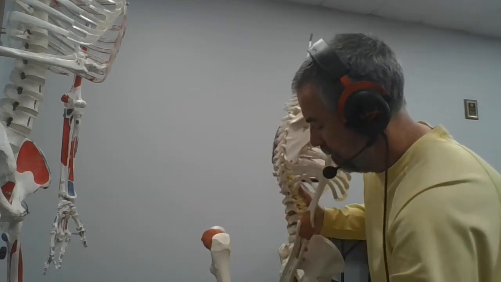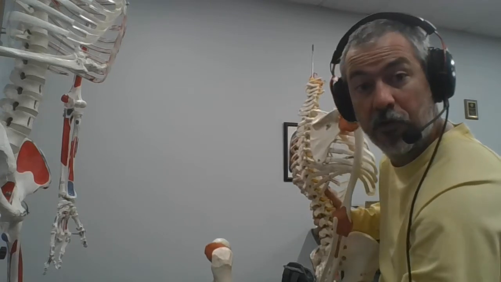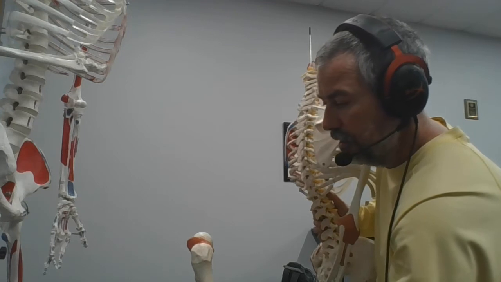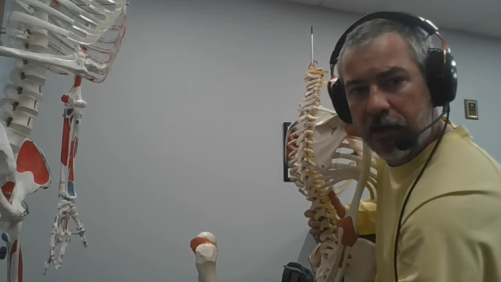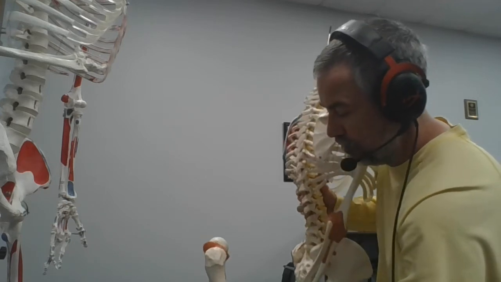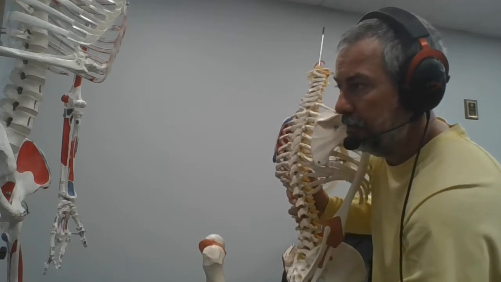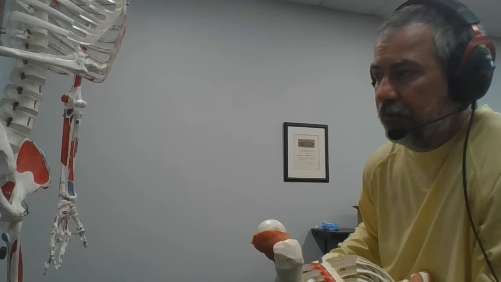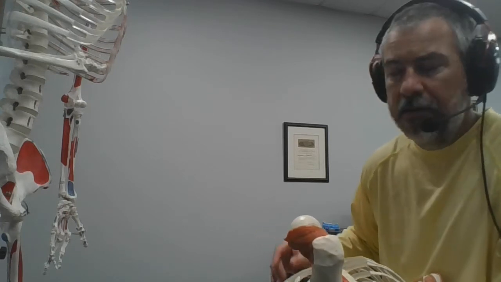okay? Now let's get into frontal plane rotations. This one gets a little tricky. So one of the more common catch-all terms with ab and adduction is that abduction is away from the midline, adduction is towards the midline. And for the hip, that's not a bad, I don't have a problem with that because most people's hip range of motion doesn't get crazy.